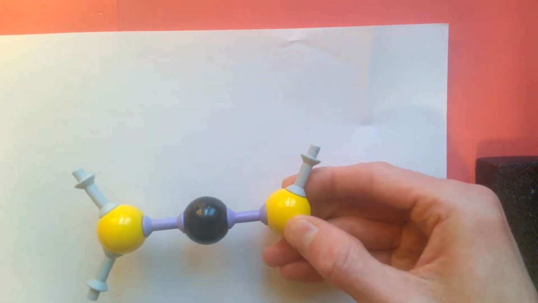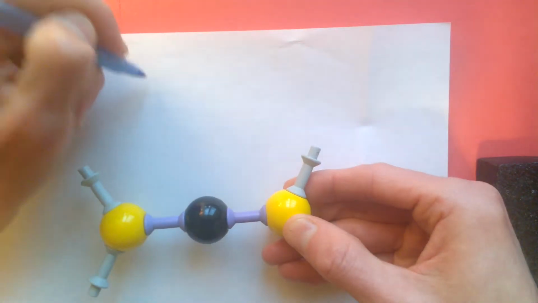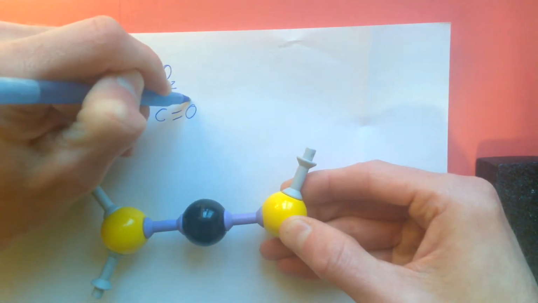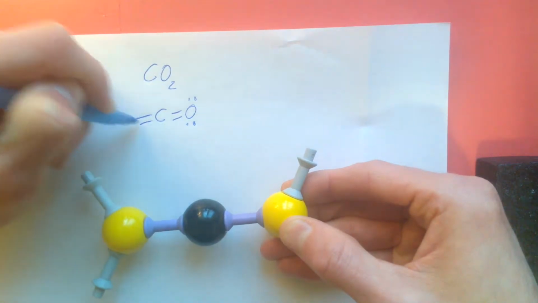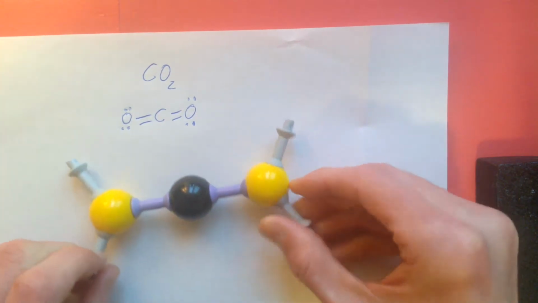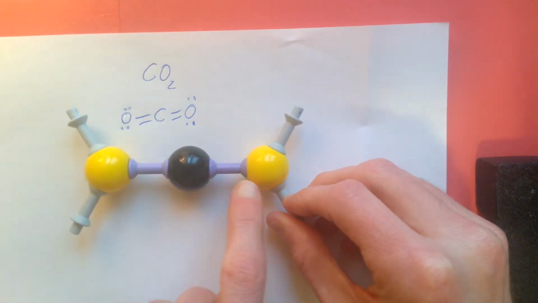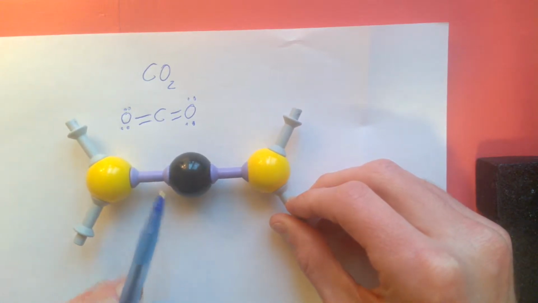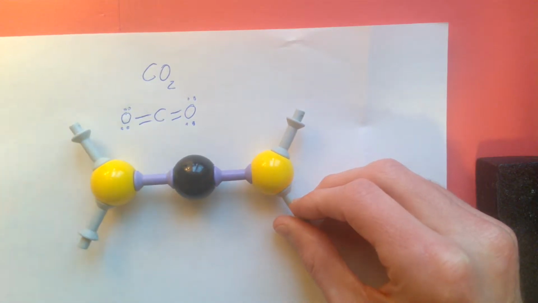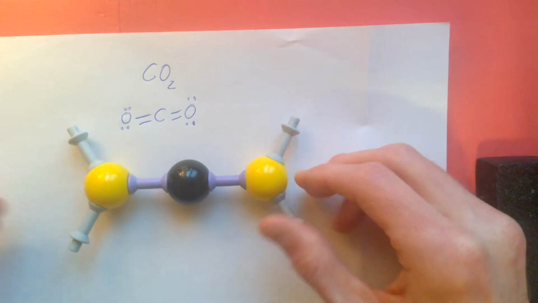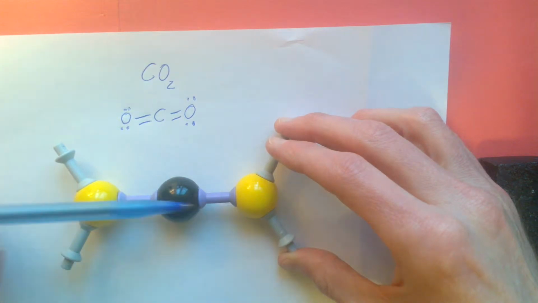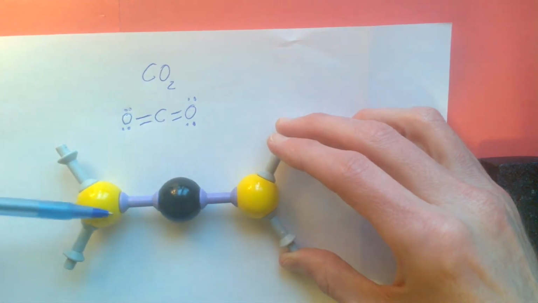Okay, so this right here is an example of a compound such as carbon dioxide. Carbon dioxide's Lewis dot diagram would look something like this, with double bonds existing between the carbon and the oxygen atoms. Now, I've represented the double bonds with these purple pegs here, and the lone pairs of electrons found on the oxygens I've represented with the gray pegs. So as we look at this molecule, we see a linear pattern between the central atom and the surrounding bonded atoms.